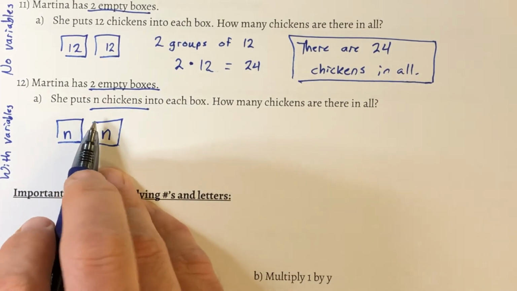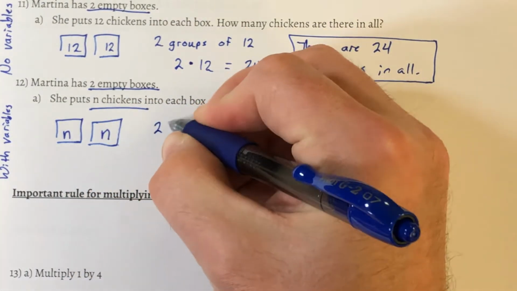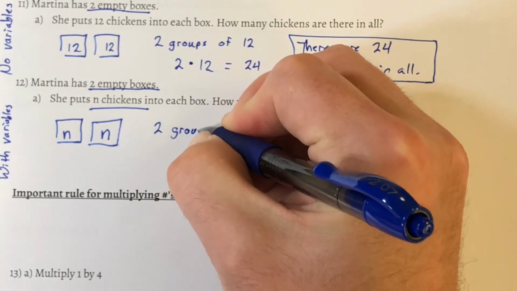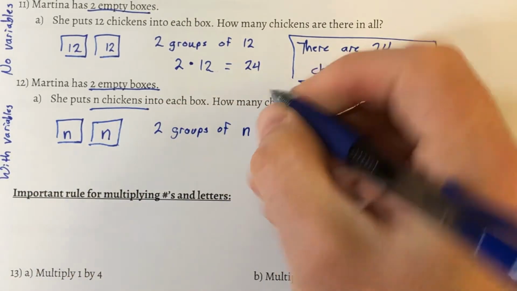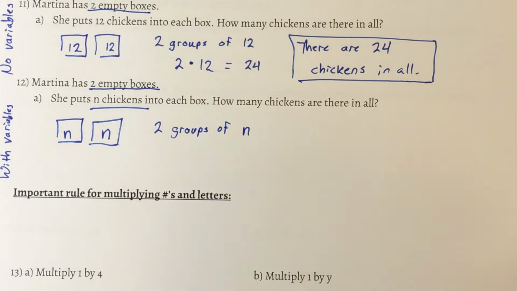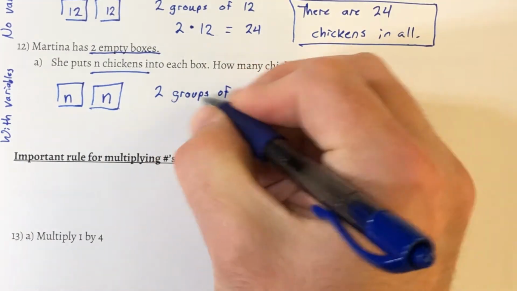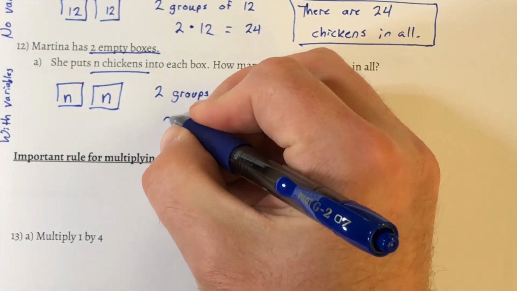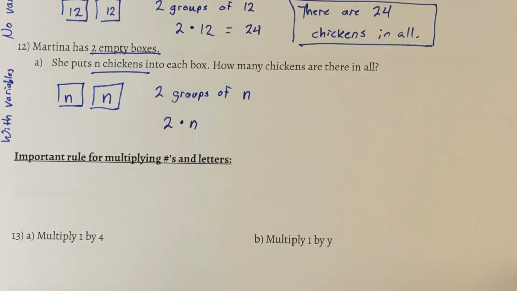All right, anyways, how do I find my total? So what do I have? I have 2 groups, 2 boxes of how many chickens each? N. It might be 12, it might be 1. Think of this as a placeholder until she figures it out. Now what do I do? Well, groups of means you're going to multiply. So 2 groups of n. 2 times n.